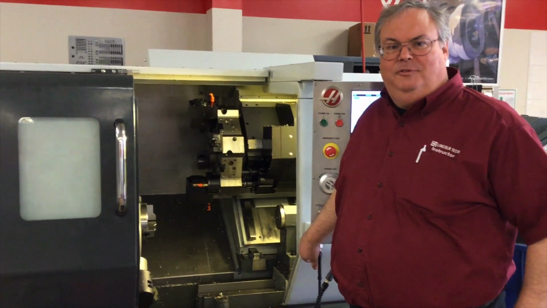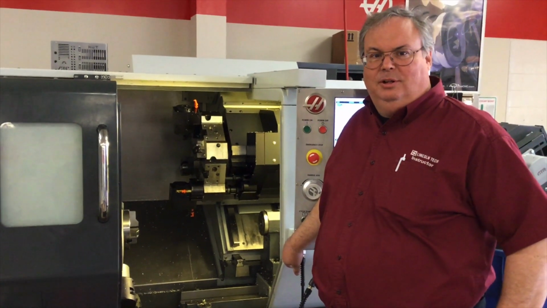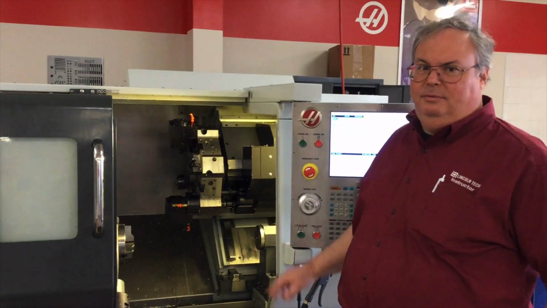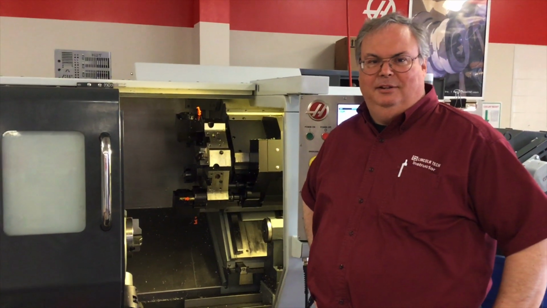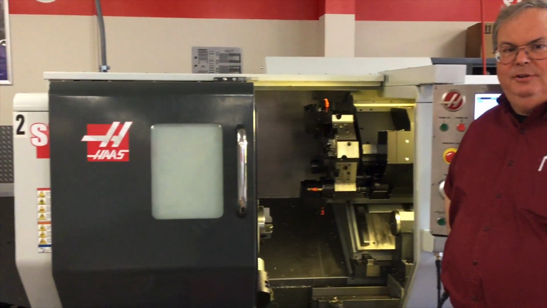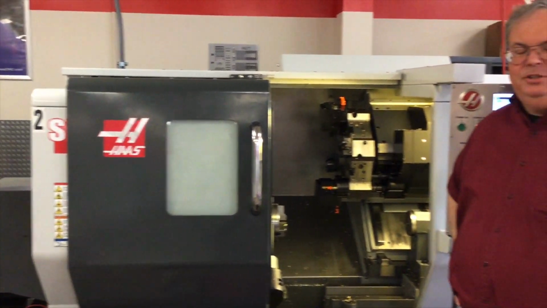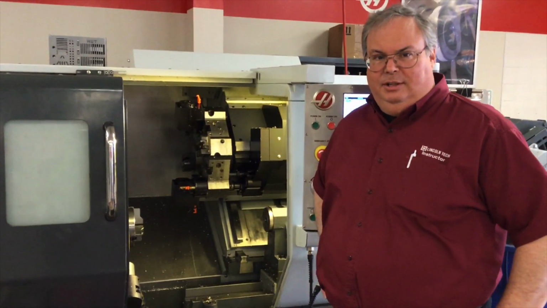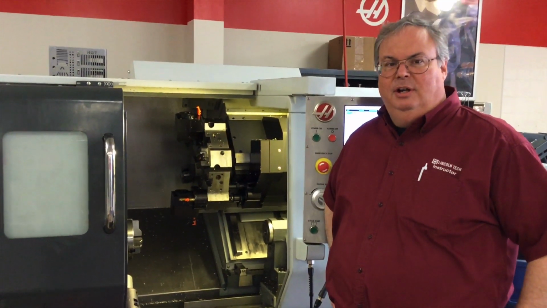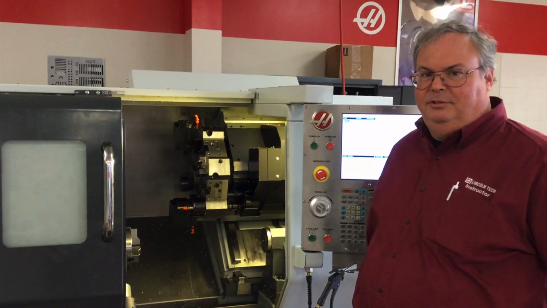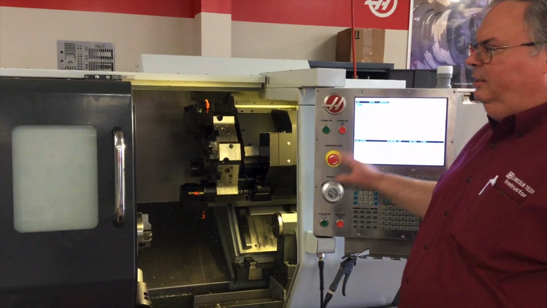All right, today's video is going to take a look at the C-axis live tool lathe. This is the lathe that we have here in the shop at Lincoln Tech. So let's just take a look at some of the features that make this lathe a little bit different from our ordinary CNC lathes.